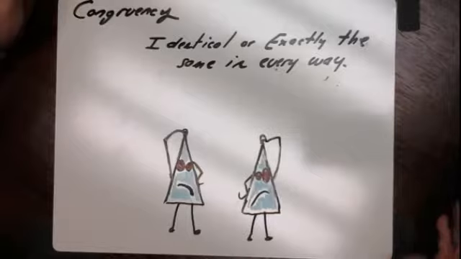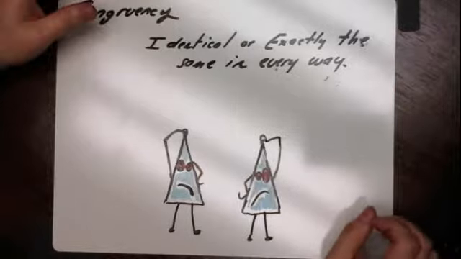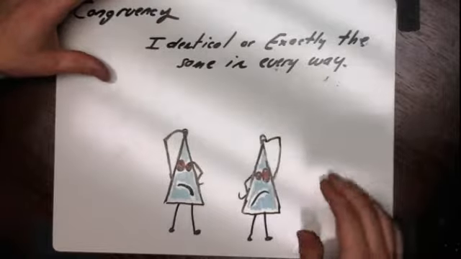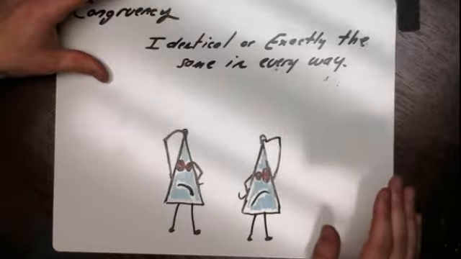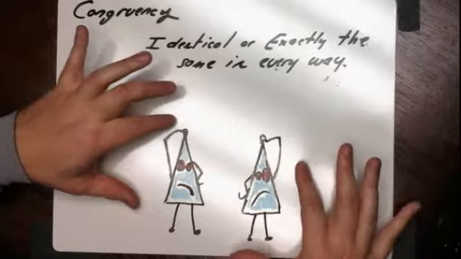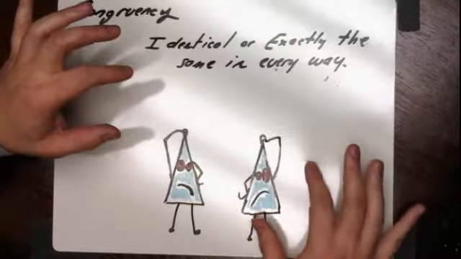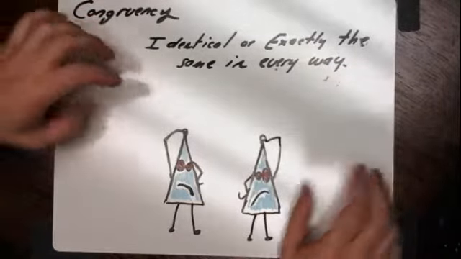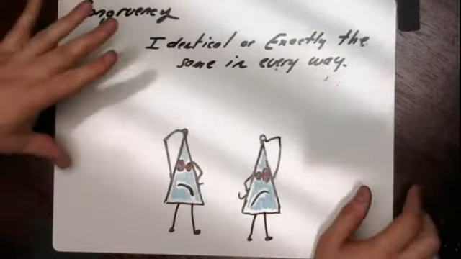Congruency just means when you have two objects that are exactly the same in geometry. It's different from numerical value, so we're not talking about like 5 equals 5 here. We're saying this triangle monster is the same in every way as this triangle monster. It's a physical concept here, where it's exactly the same.